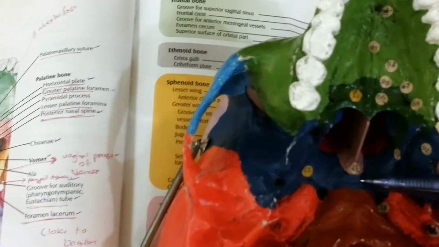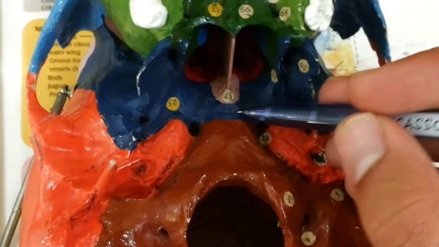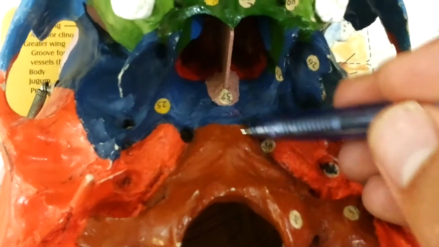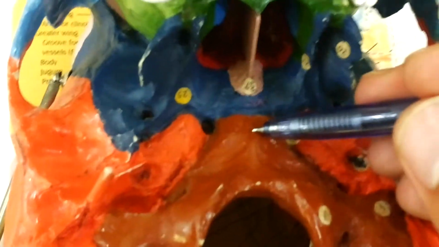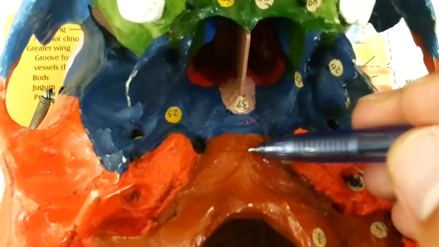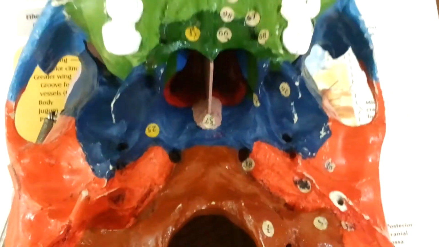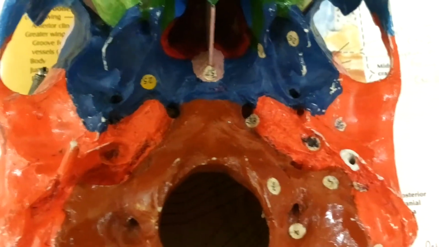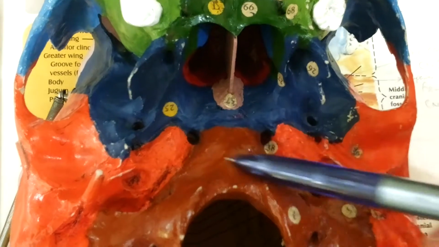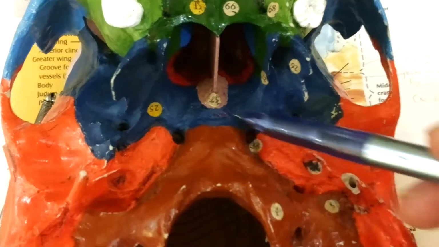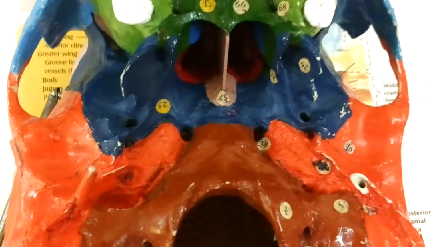This is the basisphenoid part of the sphenoid bone, and this is the basi-occiput of the occipital bone. Basisphenoid, basi-occiput. These are the greater wings of the sphenoid bones. Basi-occiput, and they form the roof of the nasopharynx.